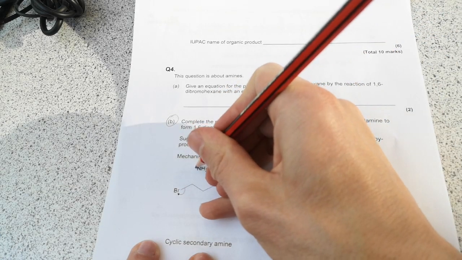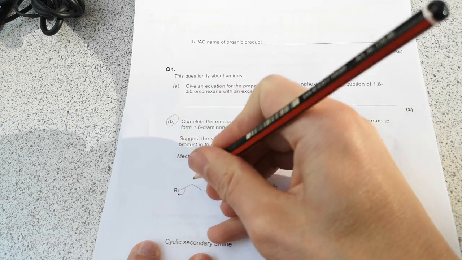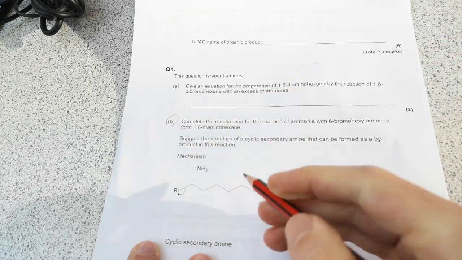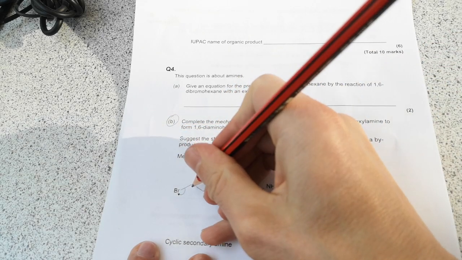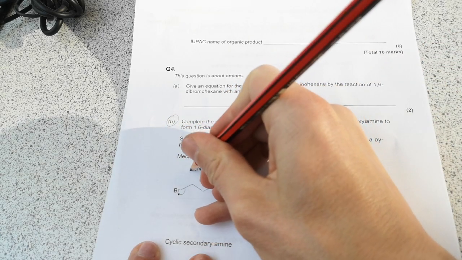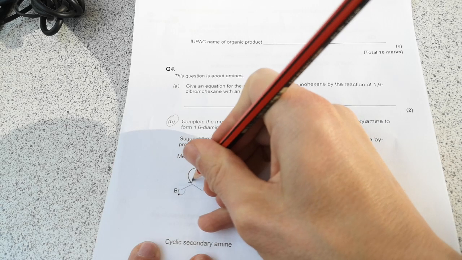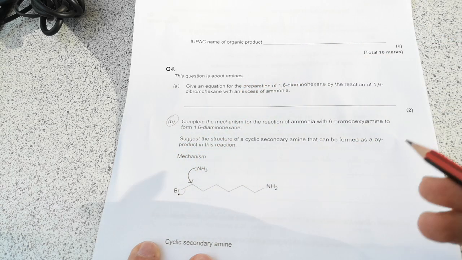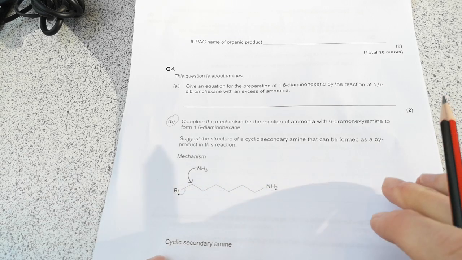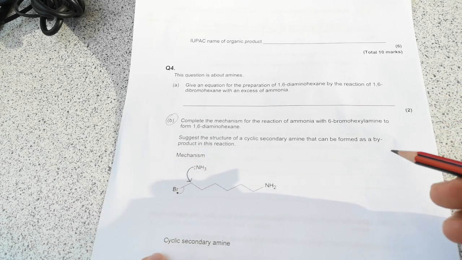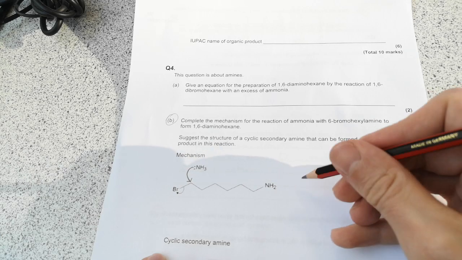So it's a lone pair on the ammonia, attacks this carbon here. They've made it skeletal, that's the complexity that they've added, but this is the carbon that we're attacking, so it's that arrow first of all. Okay, now from then on in you've got to complete it, so you don't have to follow it through skeletally. You can draw it out in full now if you like. It's a bit more up to you.